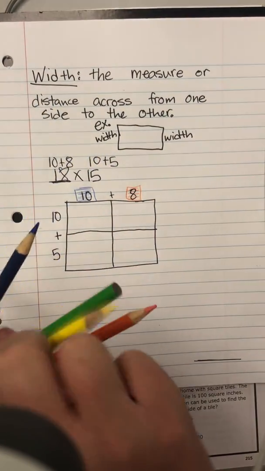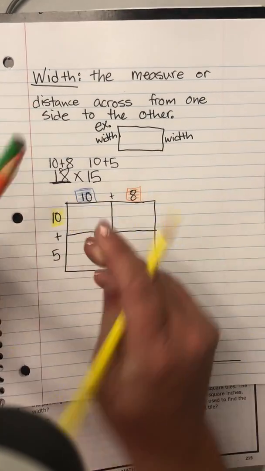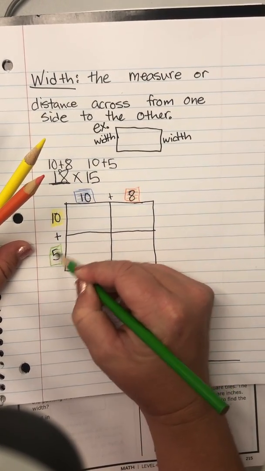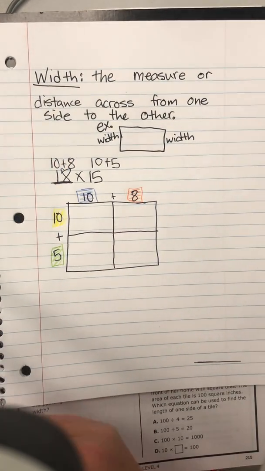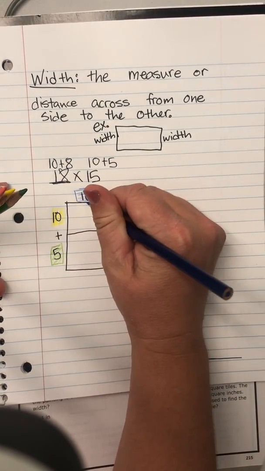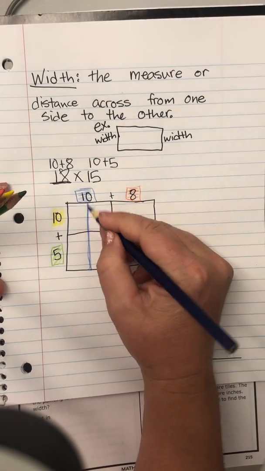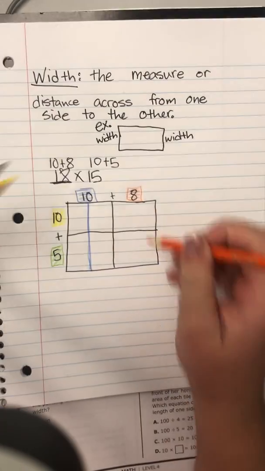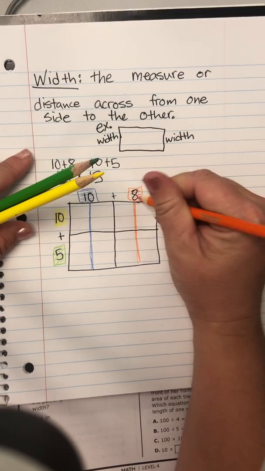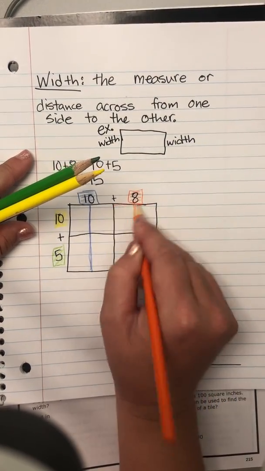This is just a visualization to help you visualize. This 10 is going to be yellow, and this 5 is going to be green. So then I'm going to take that number, and whatever it's touching, I'm going to draw a line down. Okay? And then the 8, I'm going to draw another line down, because all of this represents 8 right here.